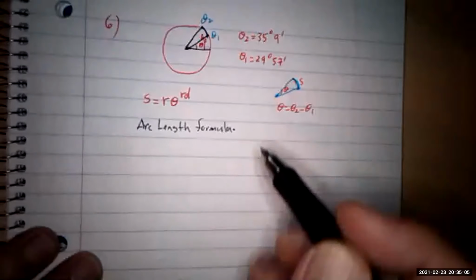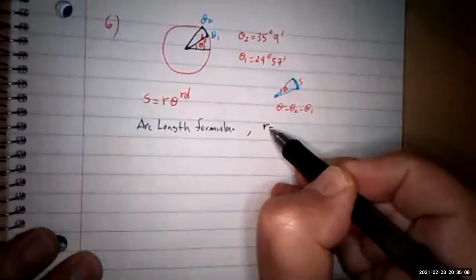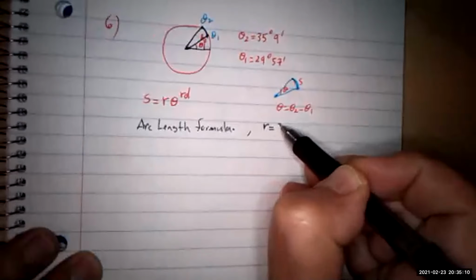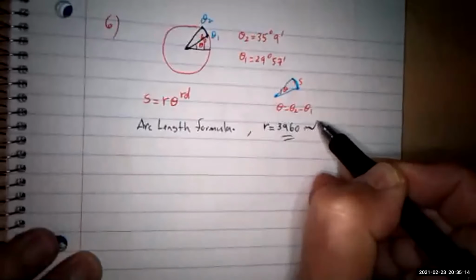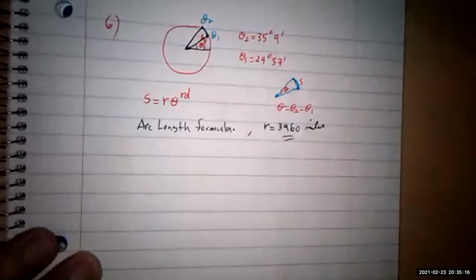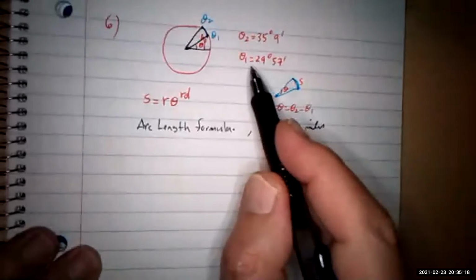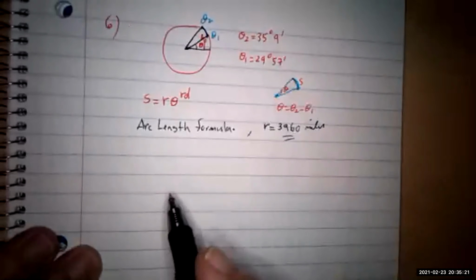3,960. So the radius is given, and I think it's in miles. So what we're going to do, we have to find the theta first. You subtract these two.